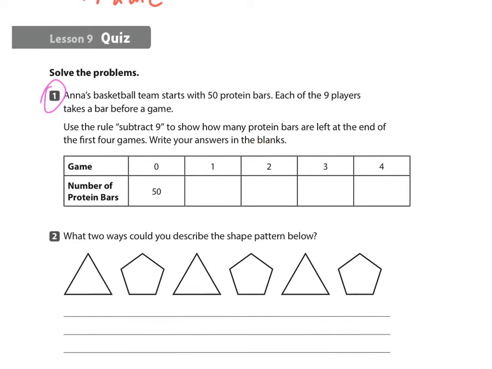So keep in mind, it tells you the rule. Subtract 9. I often say that as minus 9. And you need to fill in how this will go. So obviously before, if there's 0 games, there's going to be 50 protein bars. So how many would there be after 1 game?